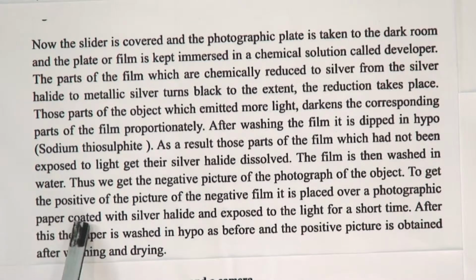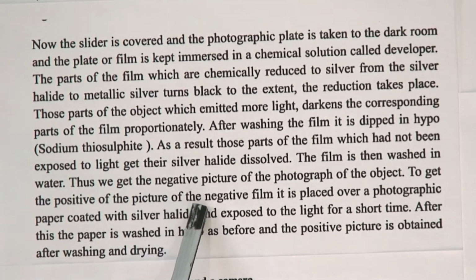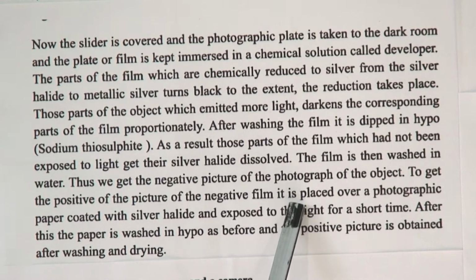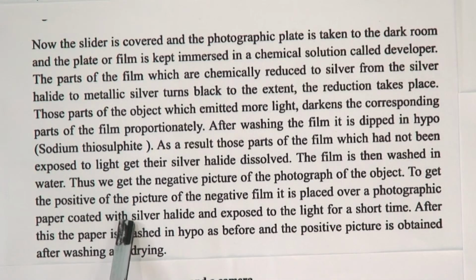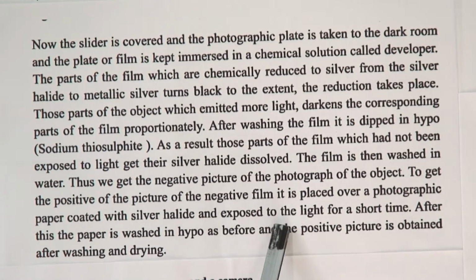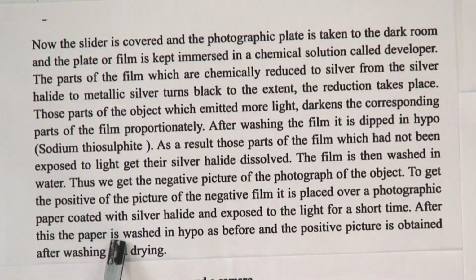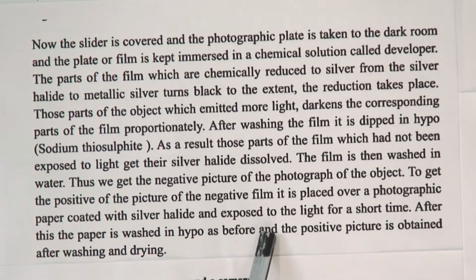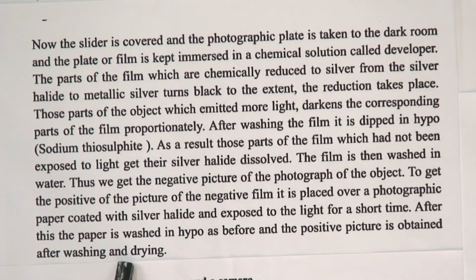To get the positive of the picture of the negative film, it is placed over a photographic paper coated by silver halide and exposed to the light for a short time. After this the paper is washed in hypo as before, and the positive picture is obtained after washing and drying.